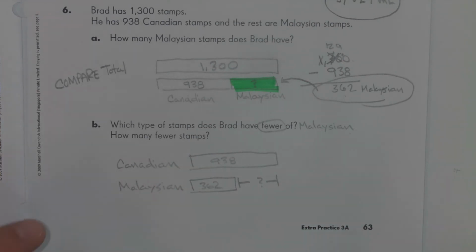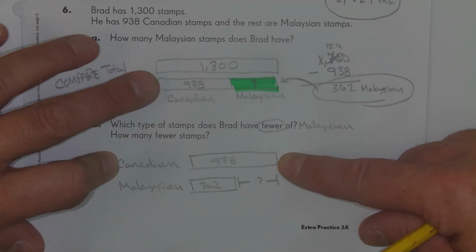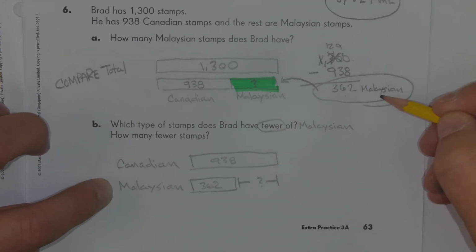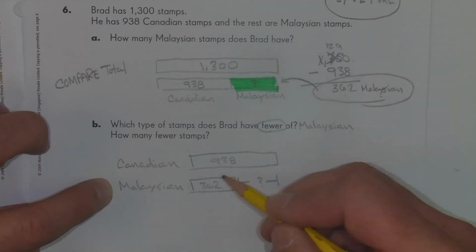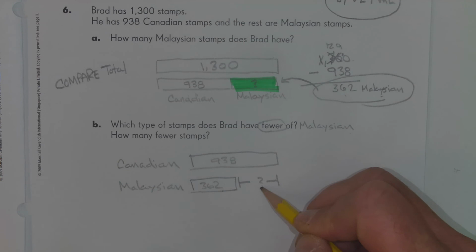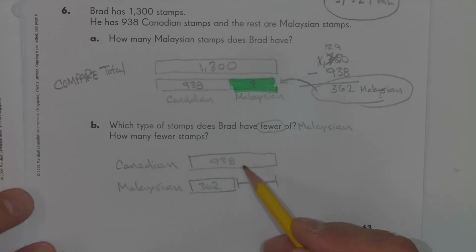So I took my Canadian stamps and I made my first bar. That's from this number. It said 938. And then from A, I figured out that he has 362 Malaysian stamps. So I made a bar for that here. Now what I don't know is this missing piece. How many more do I need here to get to this 938? So because I don't have all the parts, I have to subtract that away.